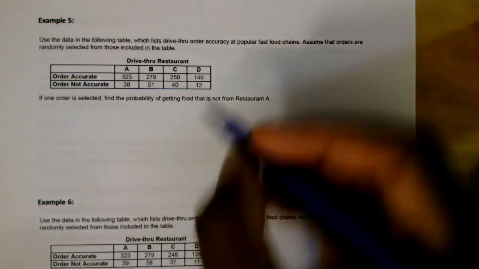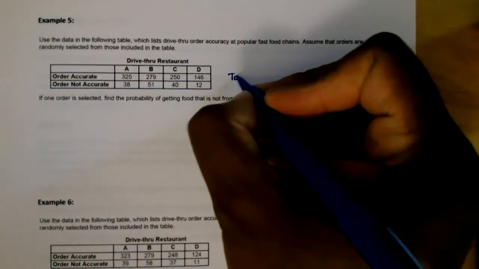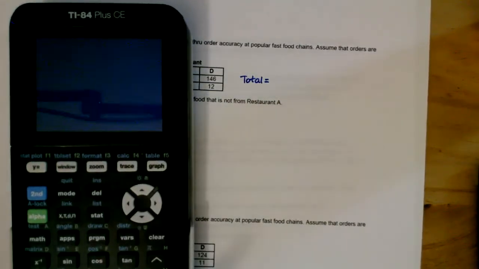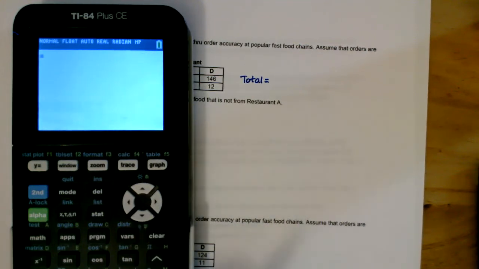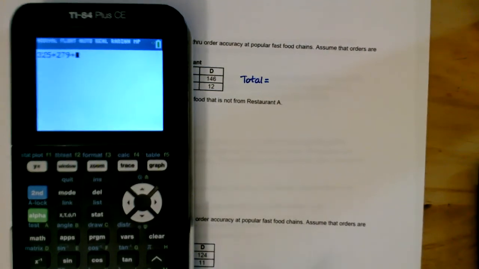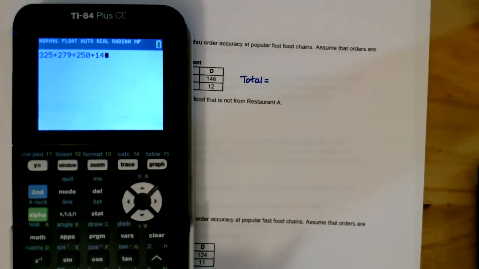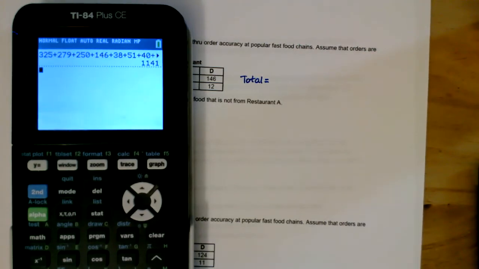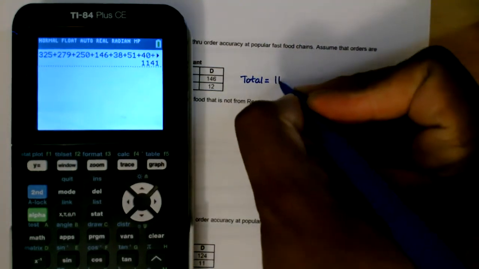All right, first of all, we need the total of all of these numbers that are in this table. So in this case, I'm going to put the calculator in front. If I do 325 plus 279 plus 250 plus 146 plus 38 plus 51 plus 40 plus 12, that'd be 1,141 total.